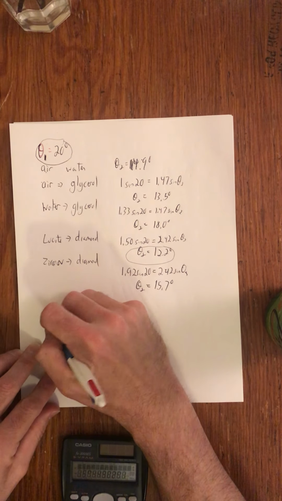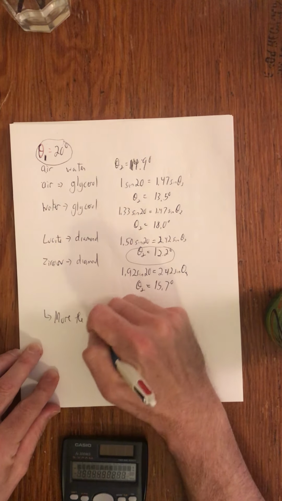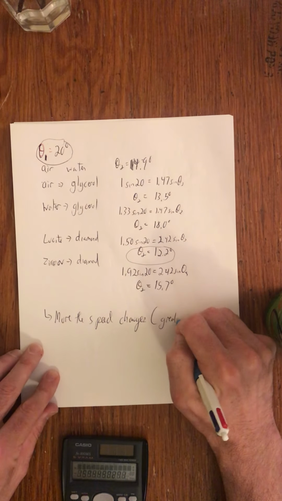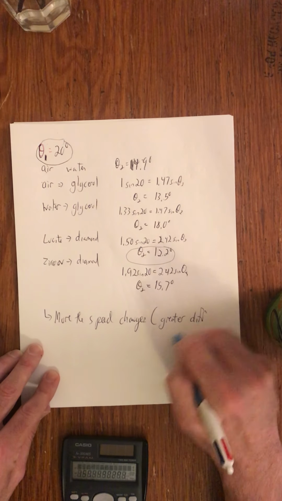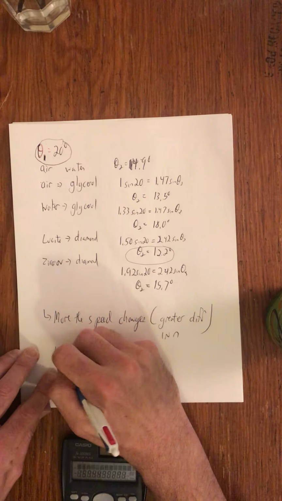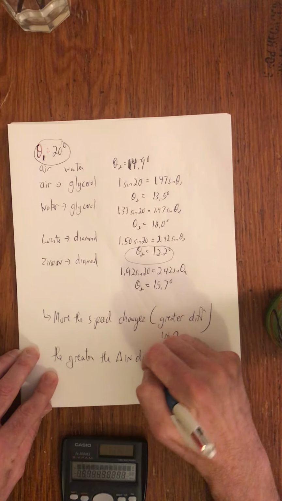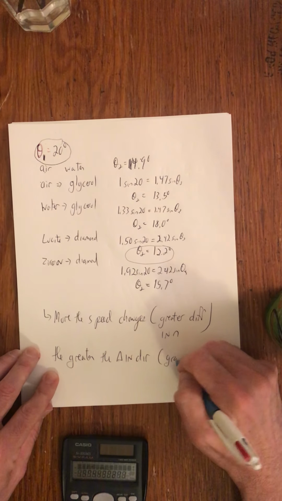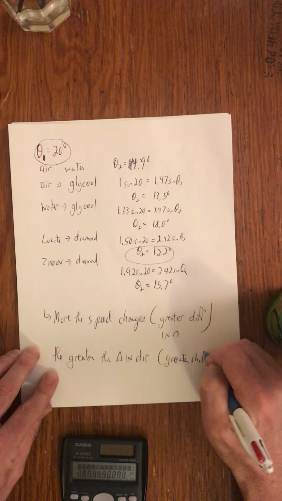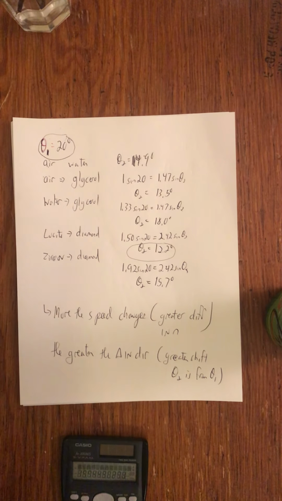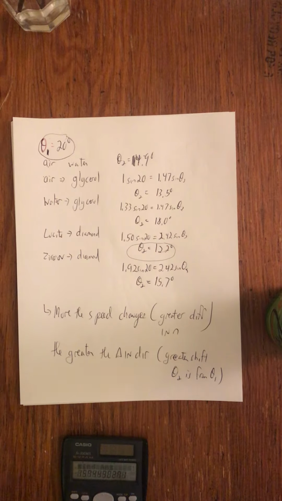So the idea here is the more the speed changes, i.e. the greater the difference in n, the greater the change in direction, meaning the greater the shift that theta 2 is from theta 1. Okay, that's the basics of refraction. In the next video, we will look at what happens when light speeds up, because some interesting applications occur.